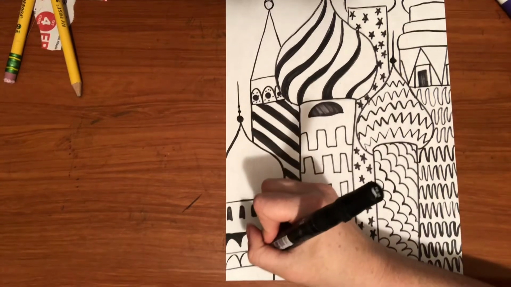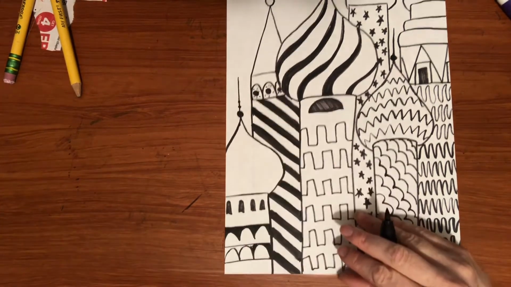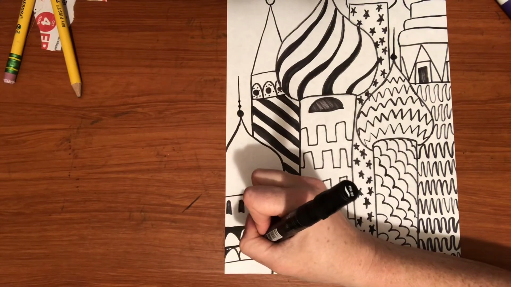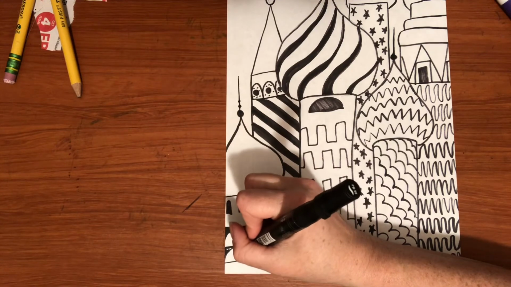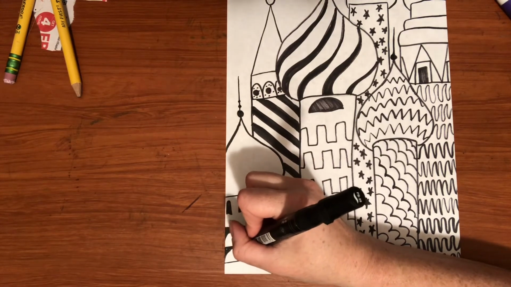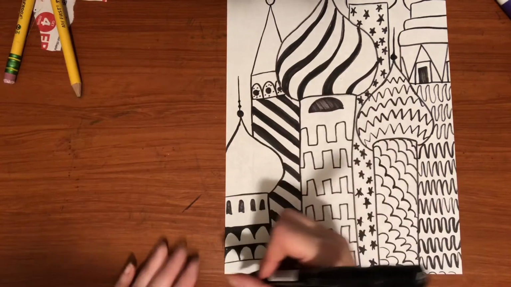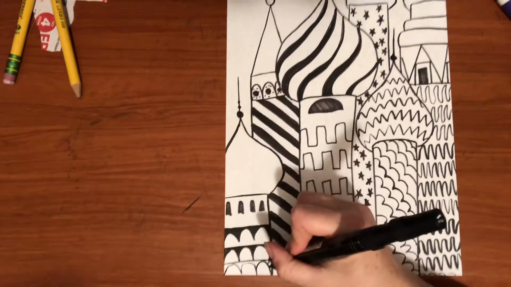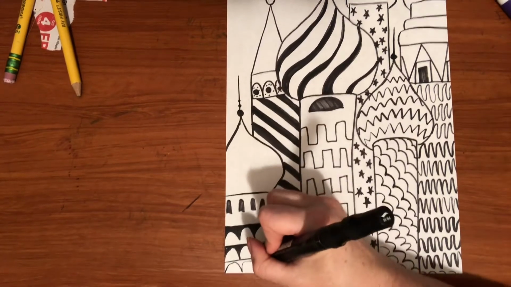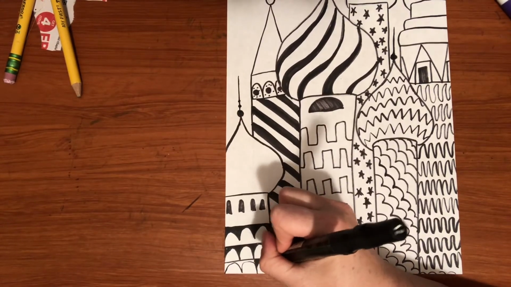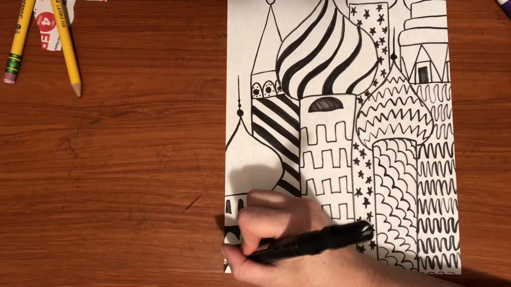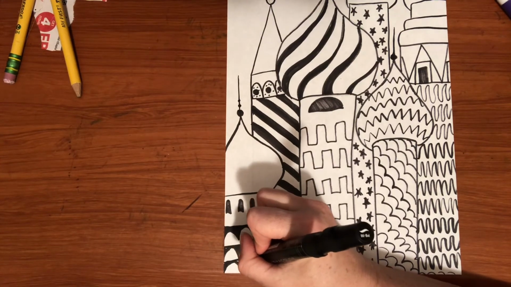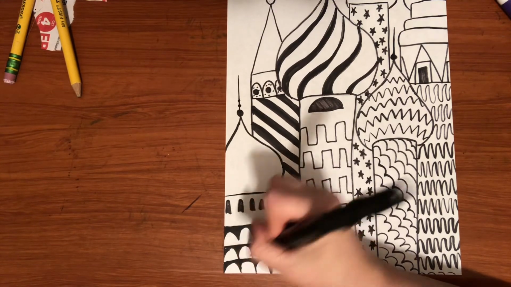So I'm just coloring in this part. I think that looks pretty neat with the black ink in the background and then the white shapes kind of pop out in the front. Okay, so I've got this building finished. I can start adding some details to the roof. And then we'll get to that exciting part, which is the sky behind these buildings that really brings it all together.